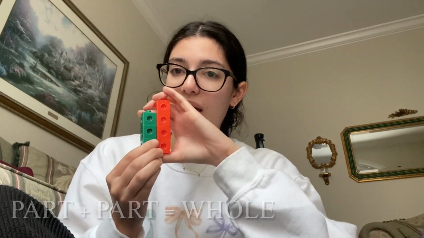So for example, if you do one that's 4 plus 3, this is one part, this is your other part, and then you combine them and you add them together. You have your 4 and your 3, and you add them to make 7. This just gives them a representation of adding and subtracting. For example, if you want to do a subtraction problem, this is 7 minus 3. So you take away 3 from your whole, and then you count how many you have left.